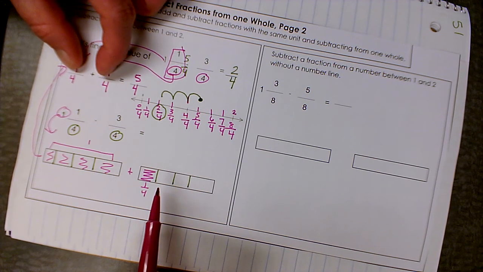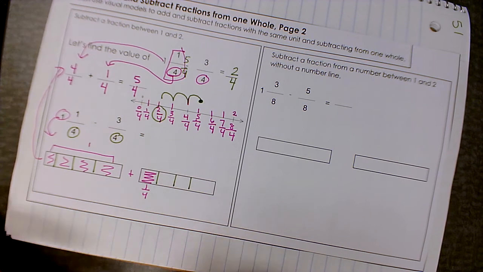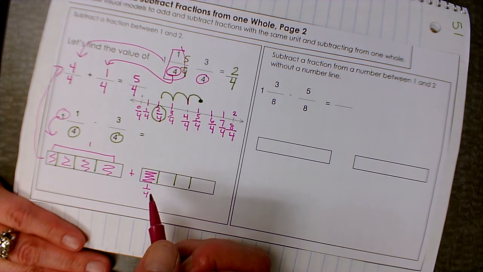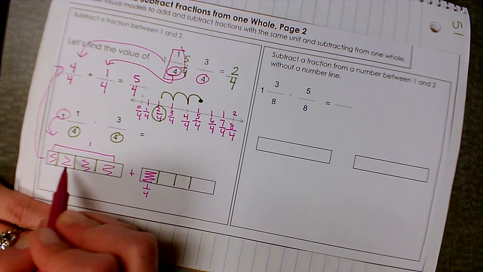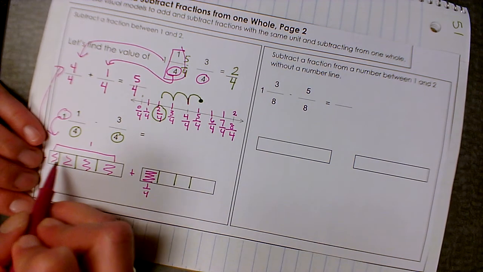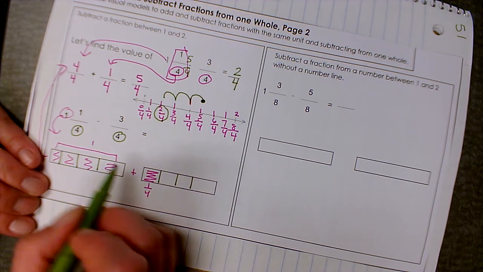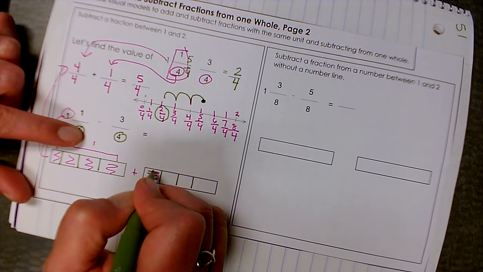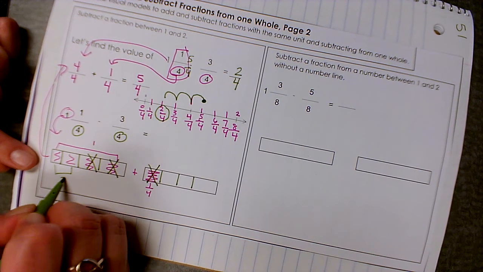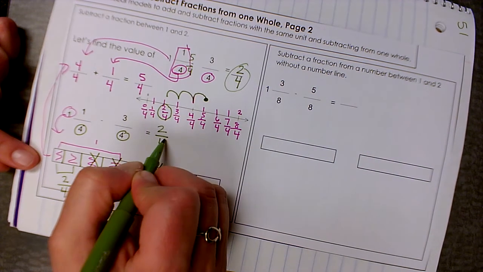I could do the addition sentence to help me figure out and change this mixed fraction into just a fraction, okay? Or I could just use a number line. So you kind of decide what works best for you, but you are going to have to model the two different ways. So now, 4th grade, I have 1 1/4, which is also the same as 5/4 because 1, 2, 3, 4, 5. Remember, there's 5 all together. So now what we're going to do is subtract 3/4. So I have to subtract 3 of those. So I'm going to go 1, 2, 3. Oh, what do I have left? I have 2/4. Is that what we got up here? We sure did. It's 2/4.